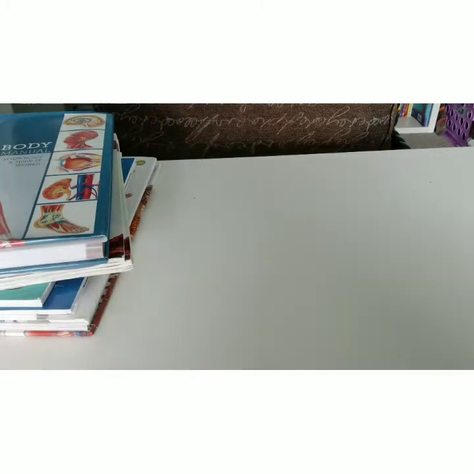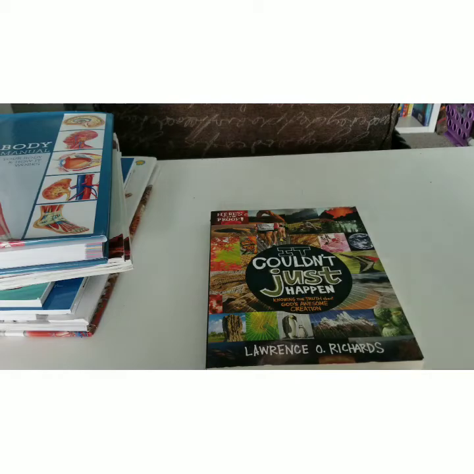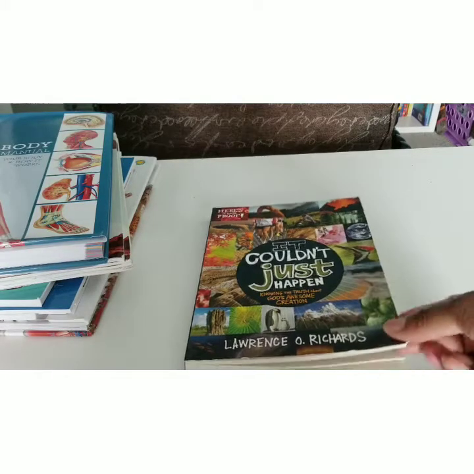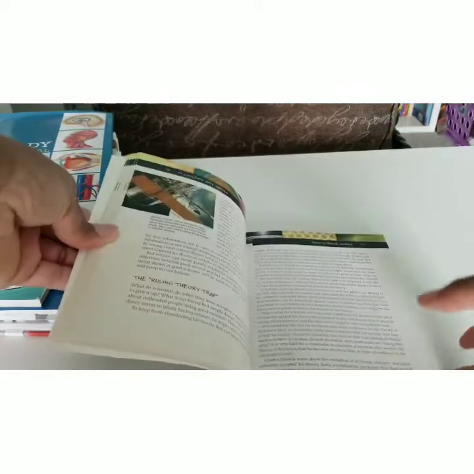This book here is really, really, really great. It's called It Couldn't Just Happen. So if you believe in creation, then this is something that I think you want to incorporate within your homeschool, your after school, whatever you're doing. This is something you want to incorporate because this explains creation and life and the existence of everything. Okay.